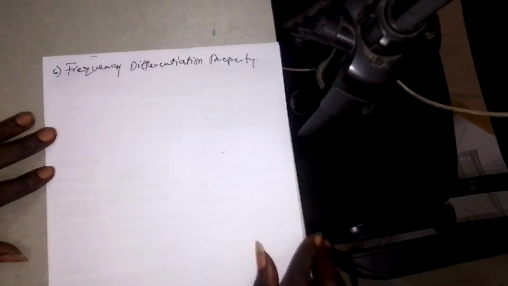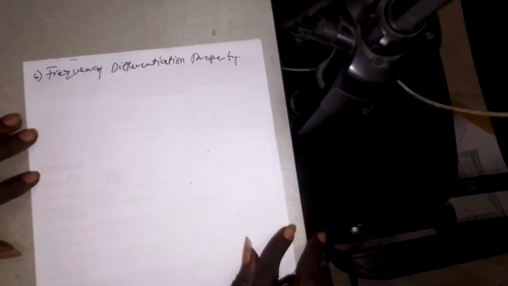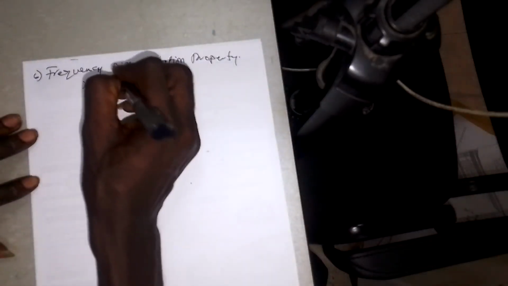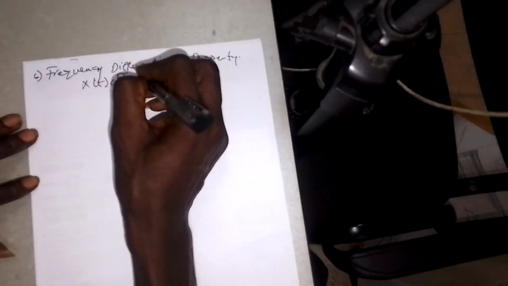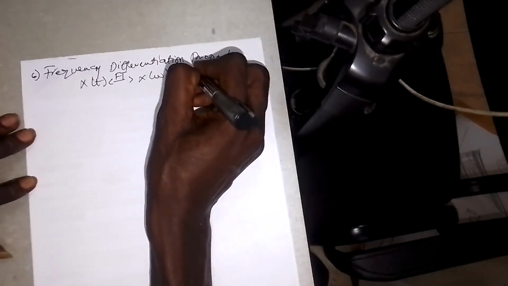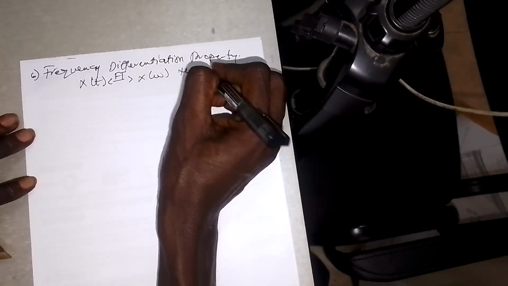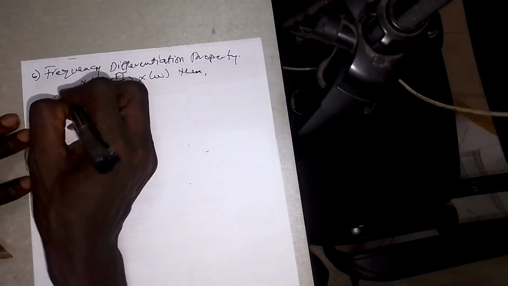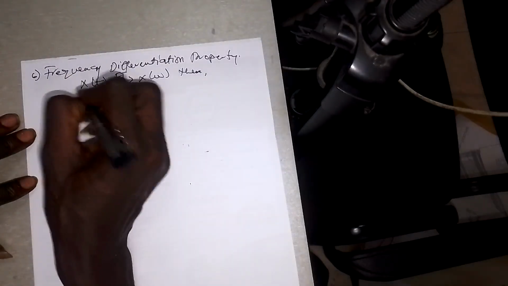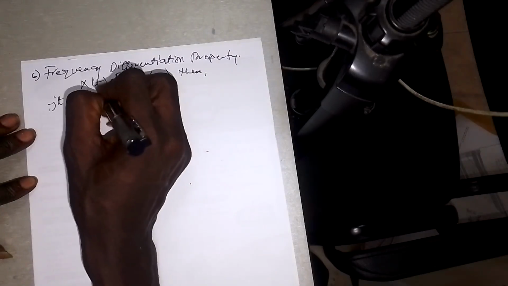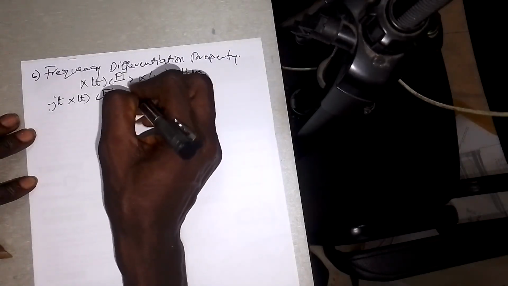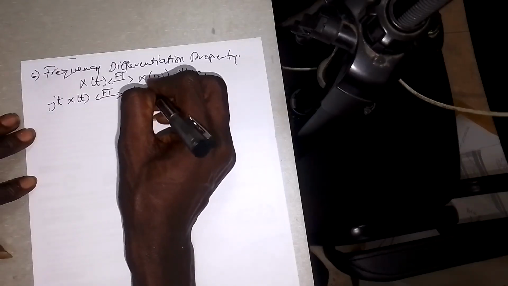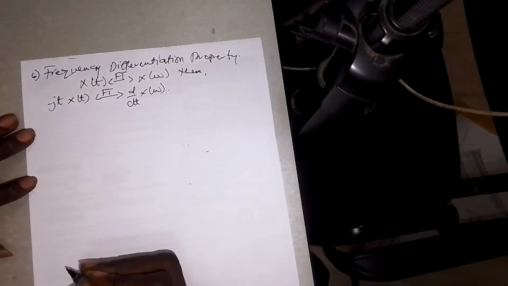Okay, so frequency differentiation property. Let's briefly see that one. If I have x(t), which is the Fourier transform of X(omega), then minus jt into x(t) will be the Fourier transform of d/d omega of X(omega). That is frequency differentiation, so I'm differentiating the frequency. It will be this one.